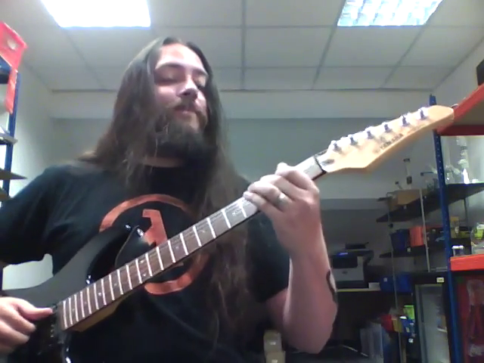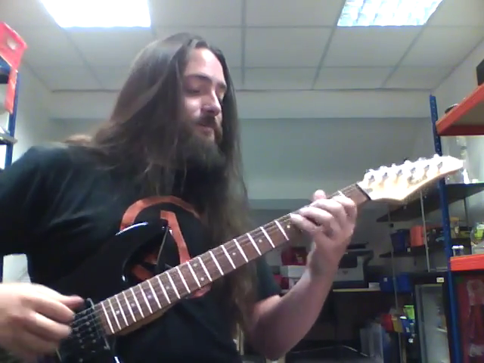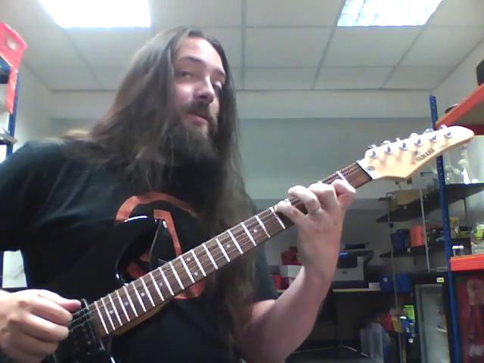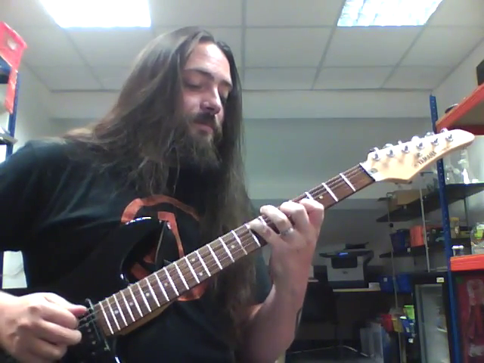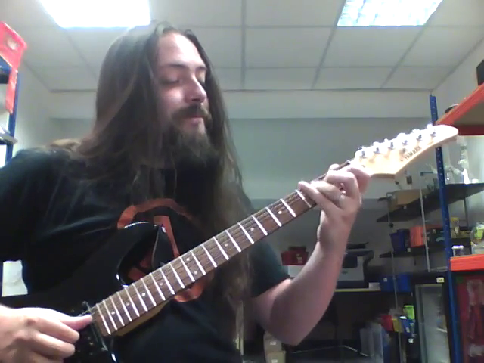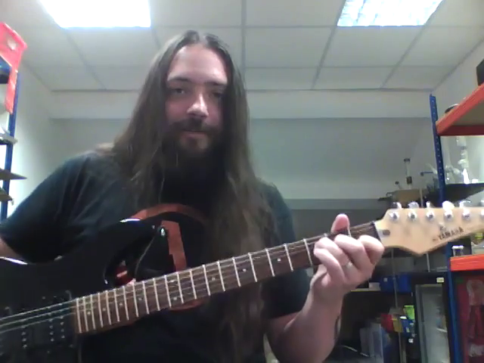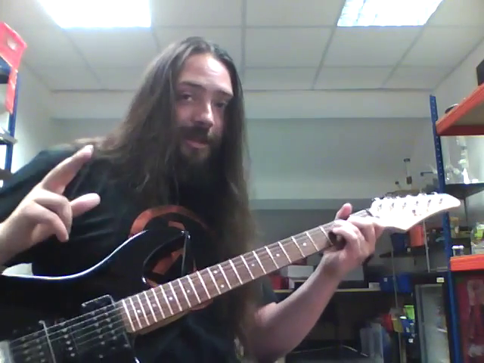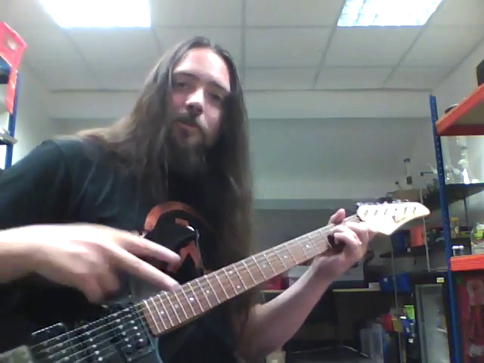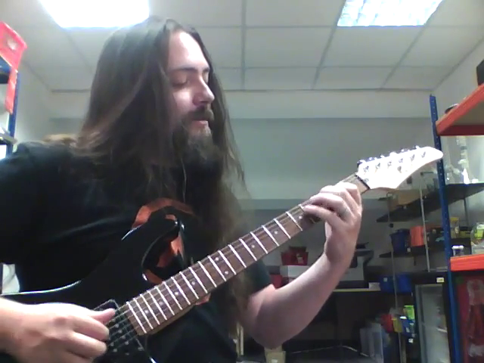So let's start again. C major, D minor, E minor, F major. Okay, so now we can start hearing some kind of natural pattern that's forming with these particular chords over this particular scale.